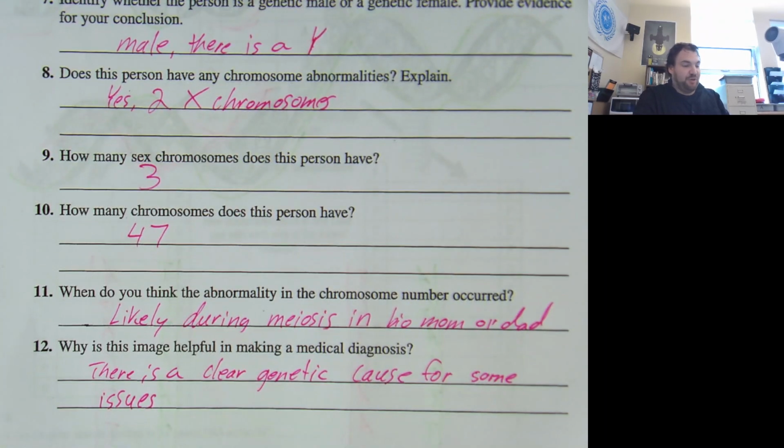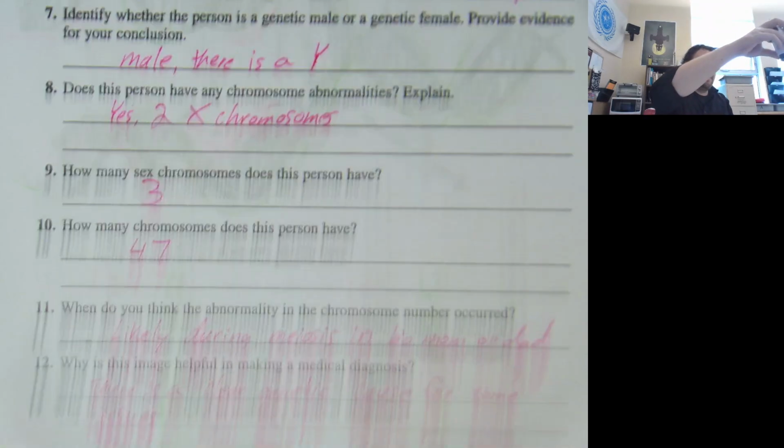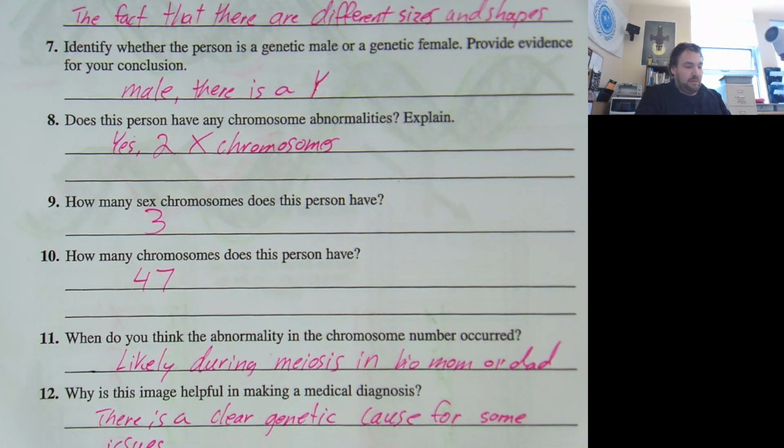The rest of the answers to your homework. How many sex chromosomes does this person have? They have 3. How many chromosomes do they then have? 47. They have 23 pairs and a bonus X chromosome.